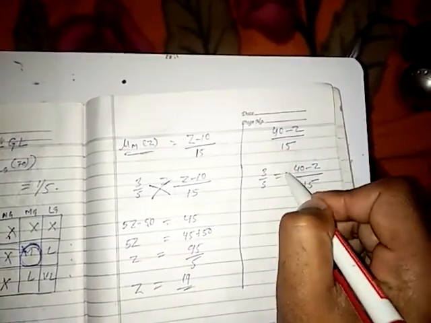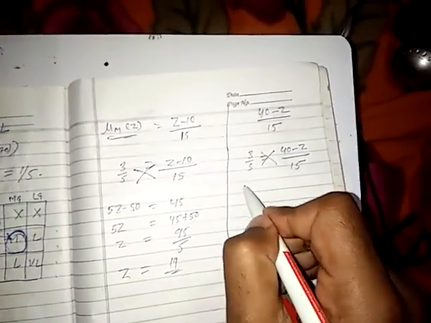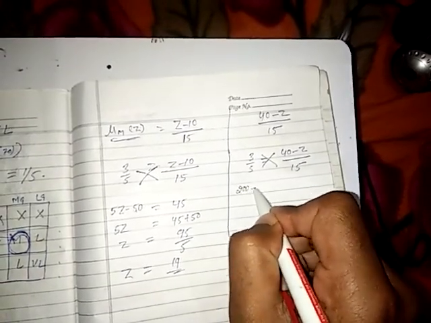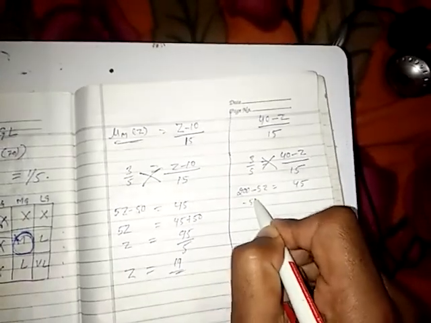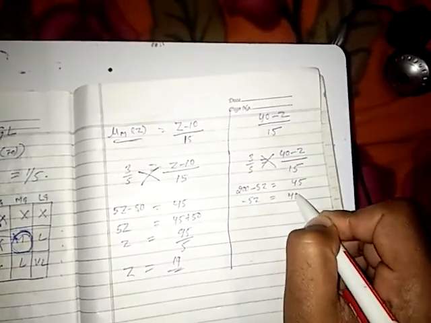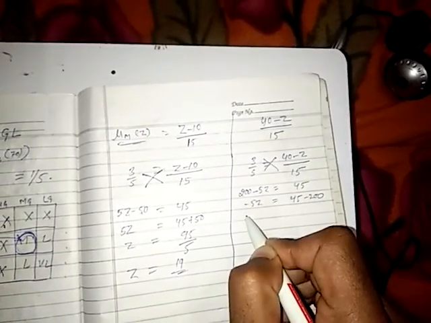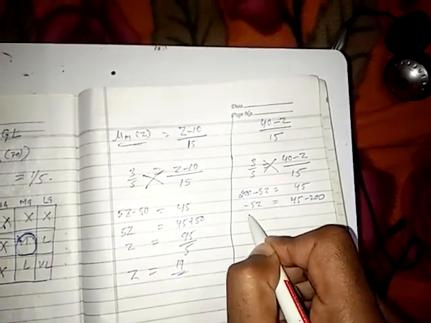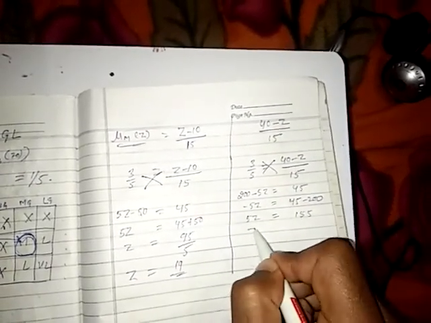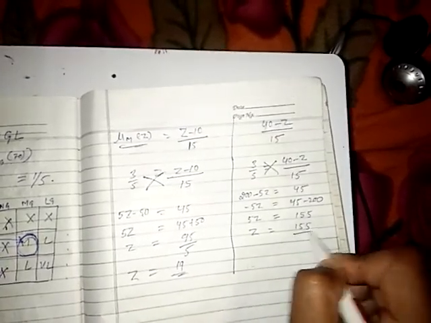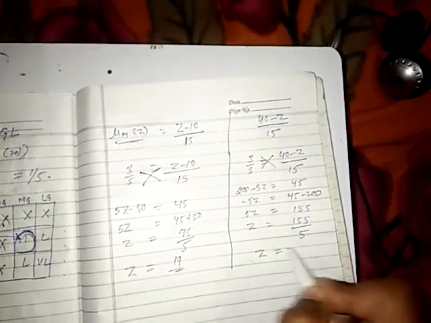In the same way, 200 minus 5z equals 45, so 5z equals 155, and z equals 155 divided by 5, that is z equal to 31.